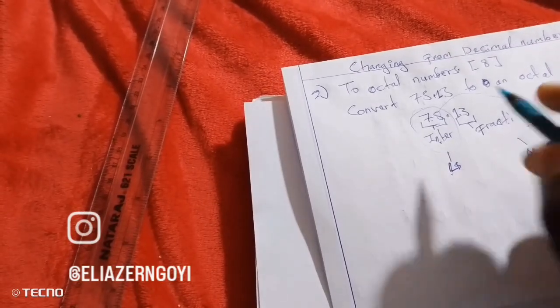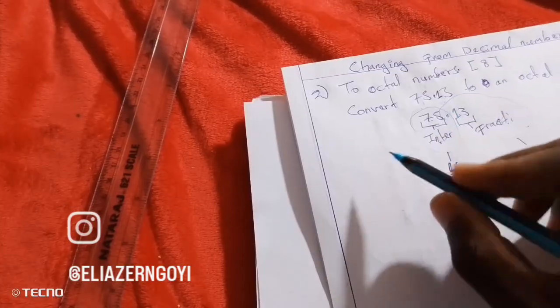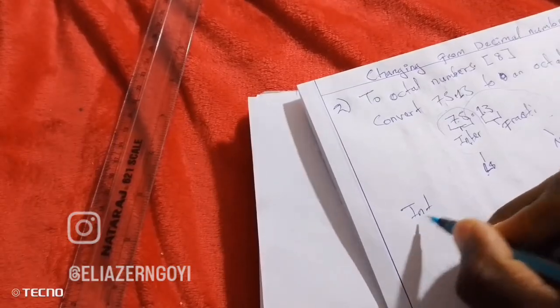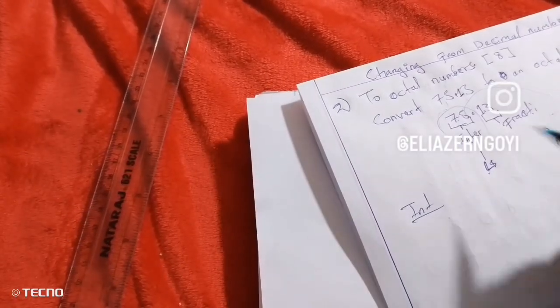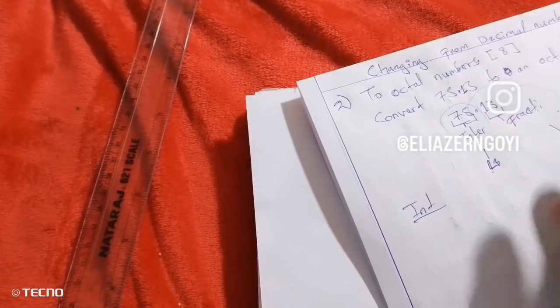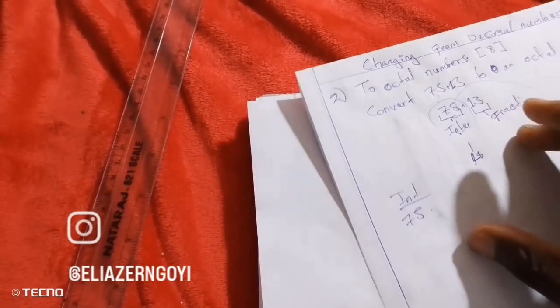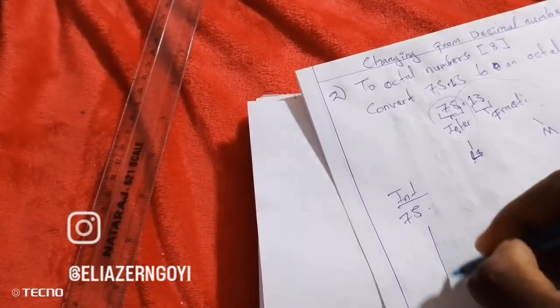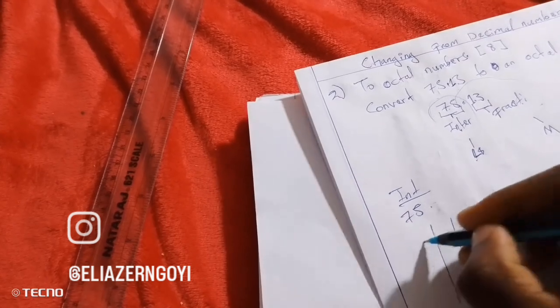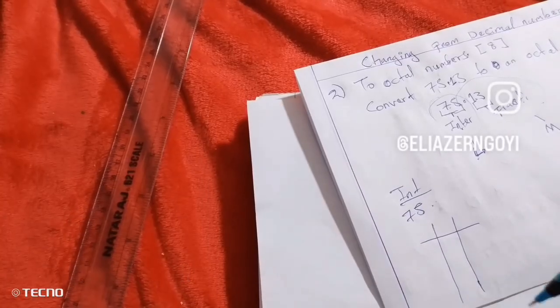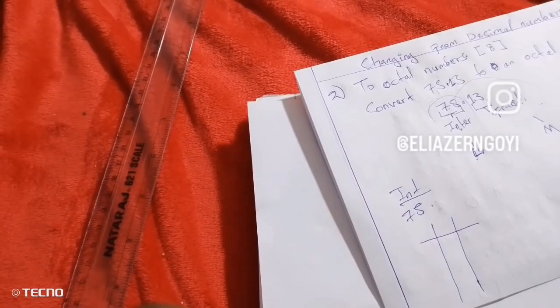As I said earlier, from this number I'm going to get the integer part, which is 75. Don't forget, you are using the ladder method. What you concentrate on in the ladder method is to make sure that we come back to 0, because you go from 0 going up.